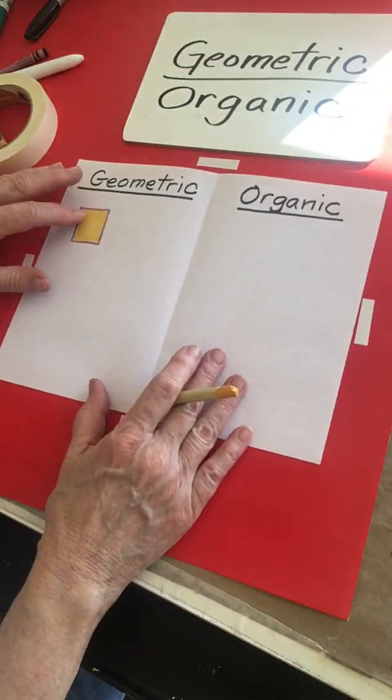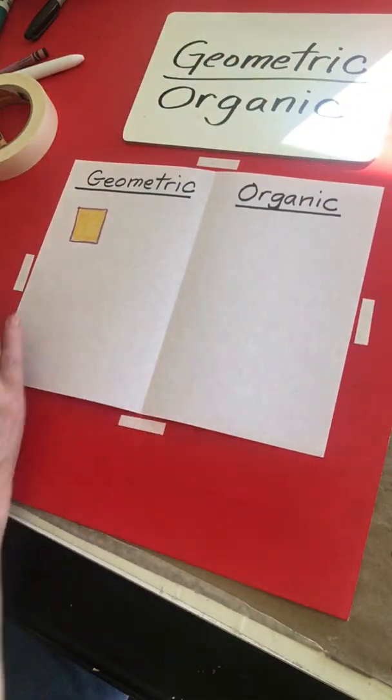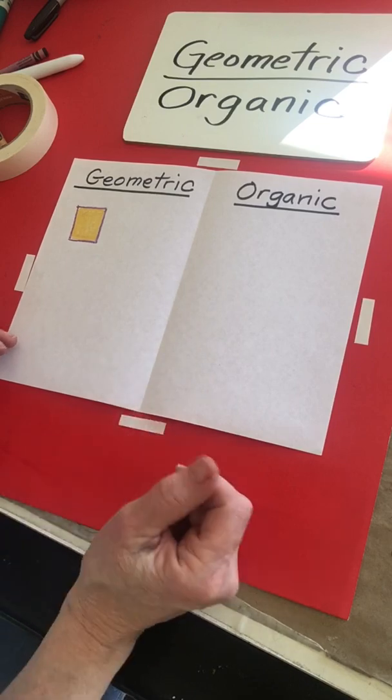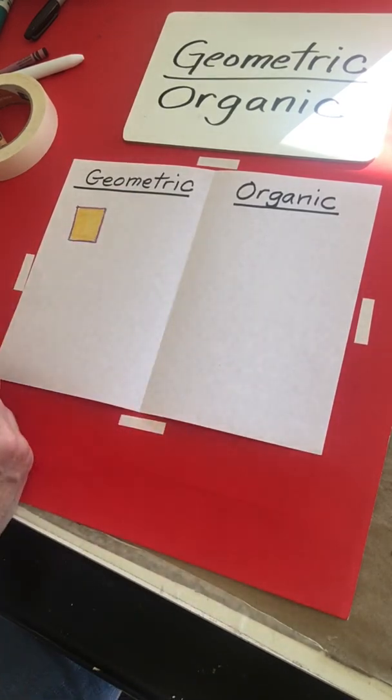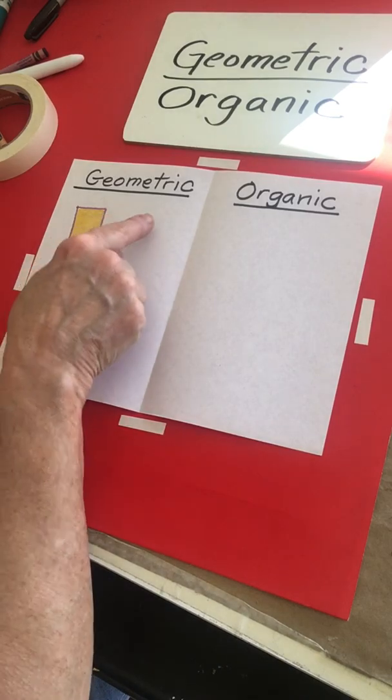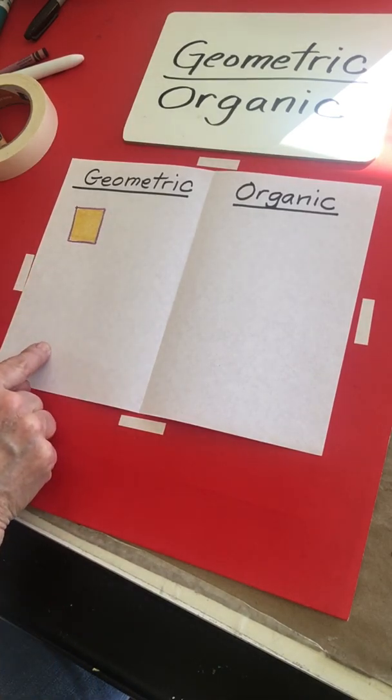All right, so now I have a square. Now I want you to think of other shapes. What are some other geometric shapes you can think of? All right, you work on that. Think of different geometric shapes to put on this side.